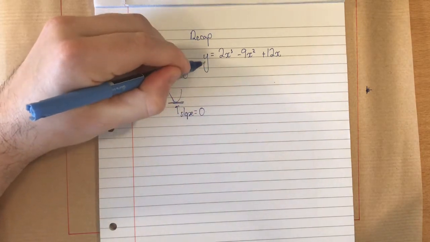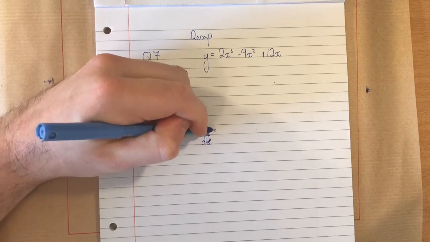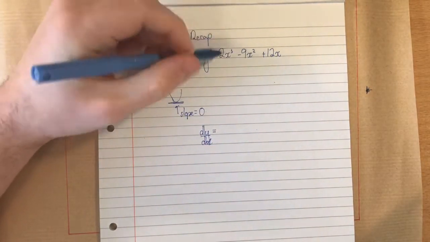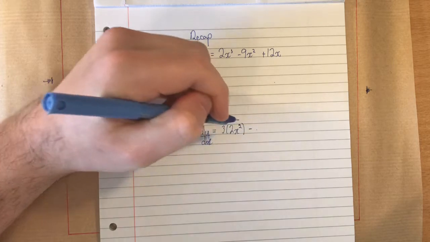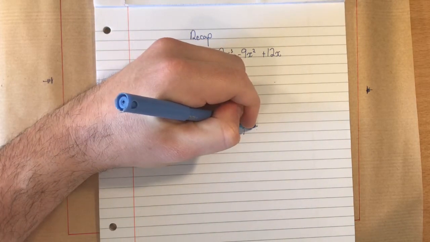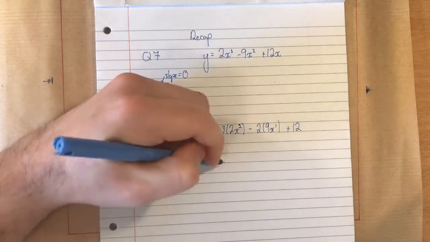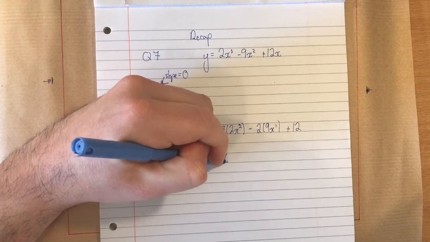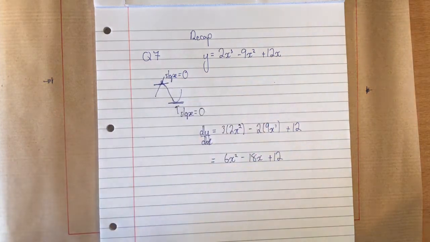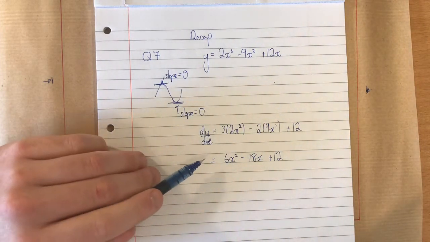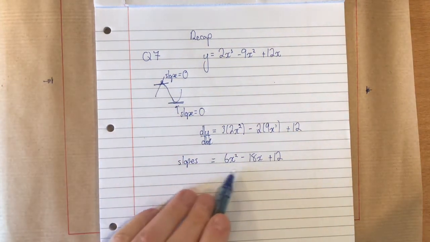Because we have a y here, I'm going to use the notation dy/dx is equal to, so when I differentiate this, I go 3 bracket 2x to the power 2 minus 2 bracket 9x to the power 1 plus 12, and we can tidy that up to be 6x squared minus 18x plus 12. So slopes are equal to that. That's a formula for all of the slopes.